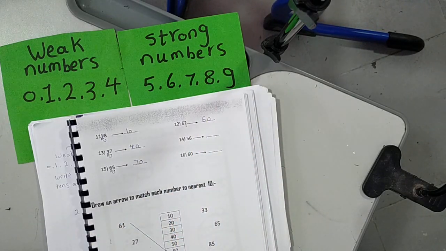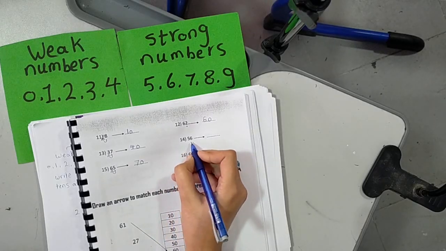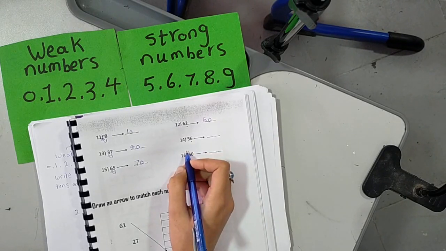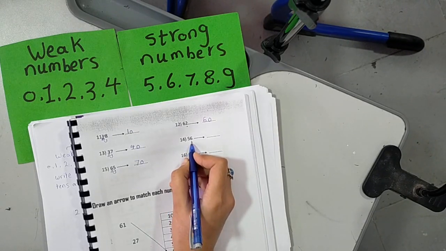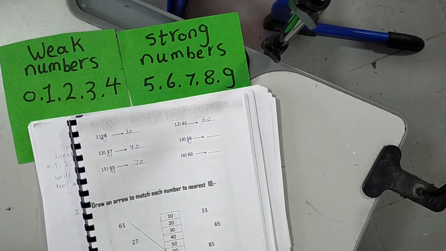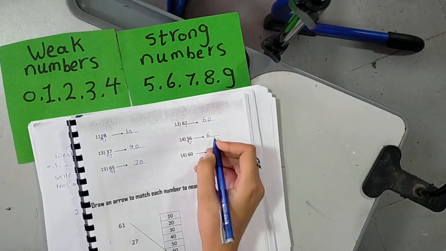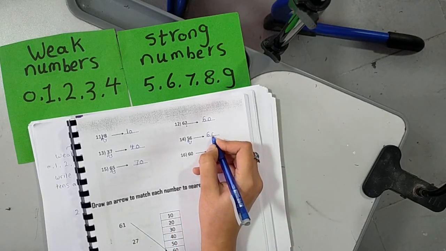56. How about rounding 56 to the nearest tens? First step, we stop at 6. 6 is a strong number, so it has power to push 5 to the number that comes after it. After 5 is 6. And second step, my new ones will be 0.